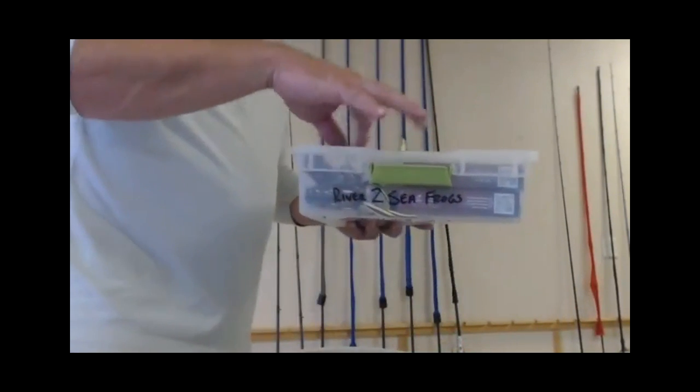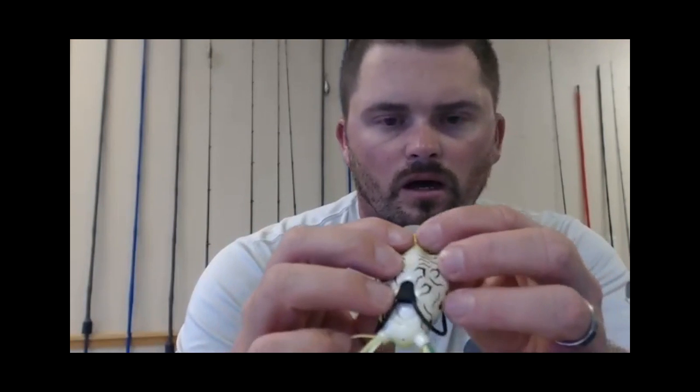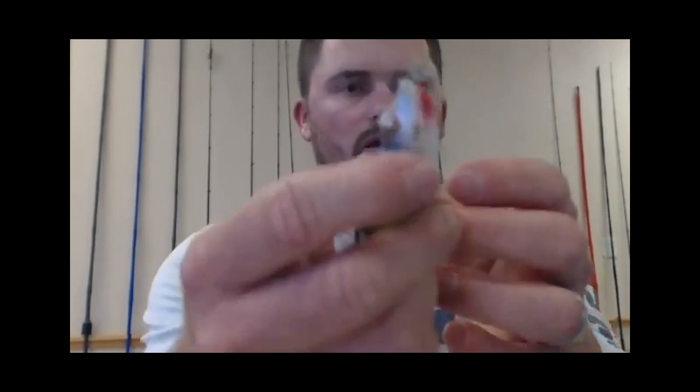What's cool about the River Sea frog is it's got a rubber stopper around the hooks, kind of like a shrink wrap that they put on the hooks, and it goes a good ways up in the frog. What that does is help seal off that hole, so you don't get near the water in there. And you can see, on their typical frogs, this one has a few miles on it. This is a color I like to throw late summer.